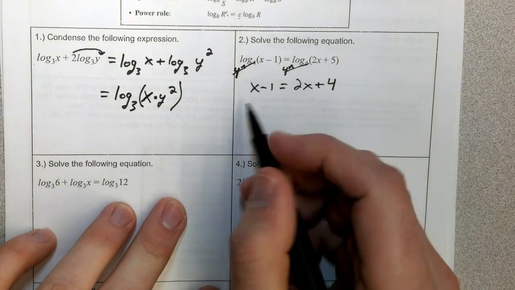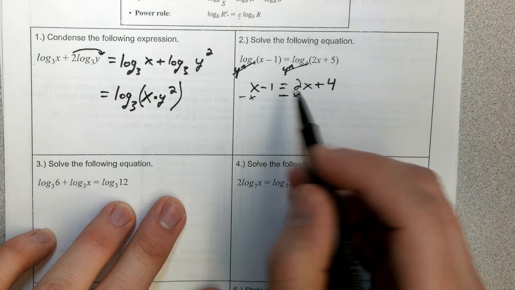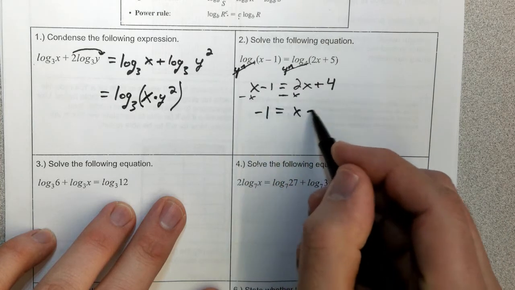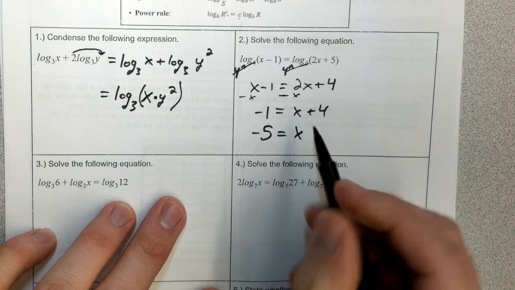It's just a linear equation. So I'm going to subtract x from both sides and get negative 1 equals x plus 4. Move the 4 over, and I get negative 5 equals x.